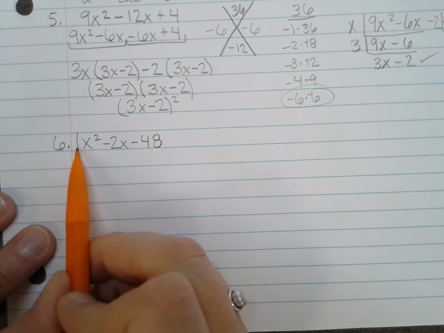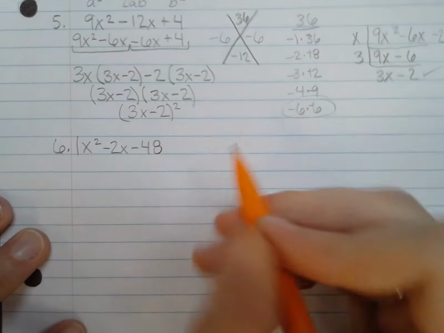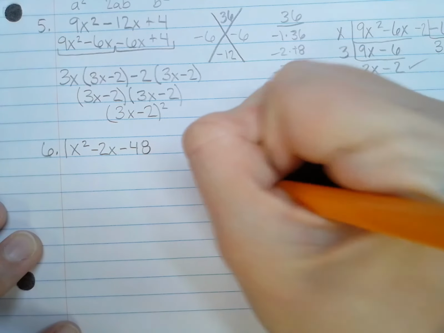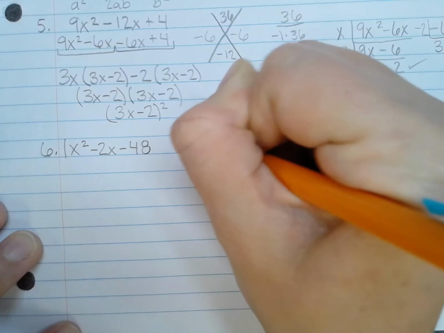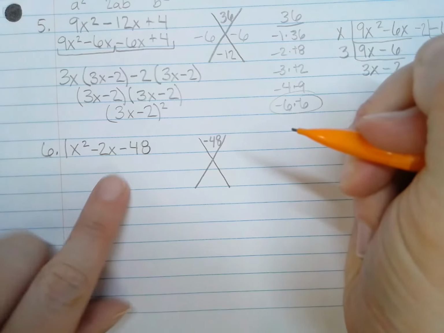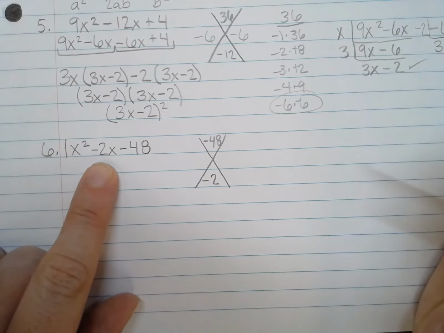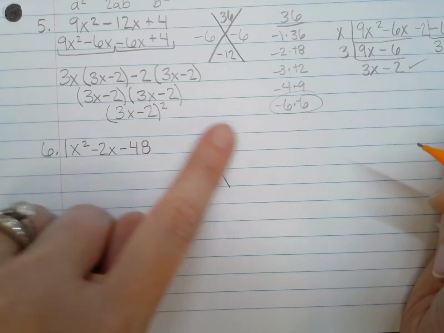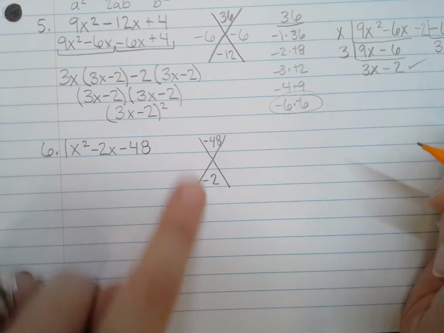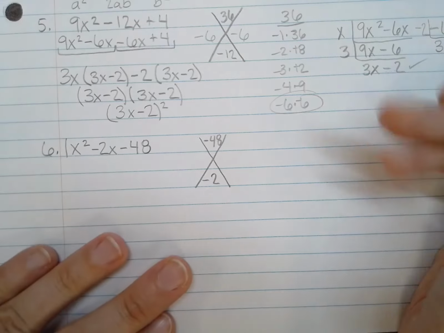So we do a times c for our product number. We're finding the product of negative 48. It gives us a sum of negative 2. Again, don't worry about your signs until you get your factor list made.